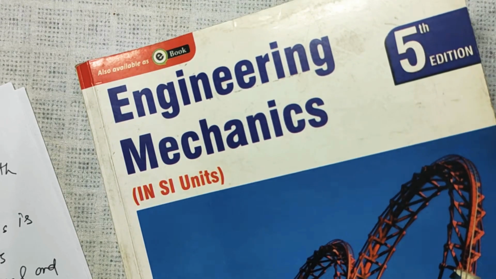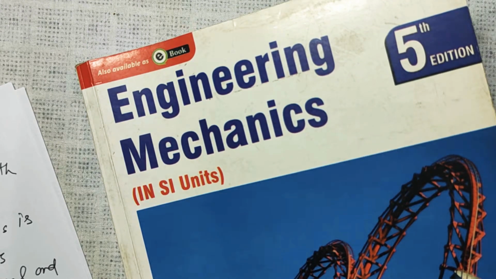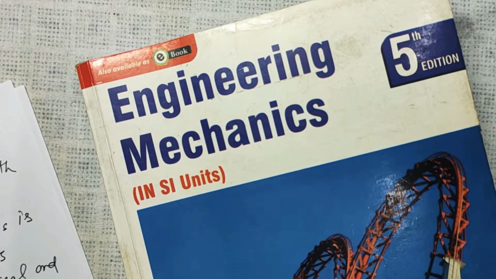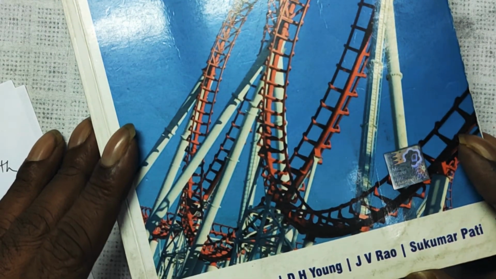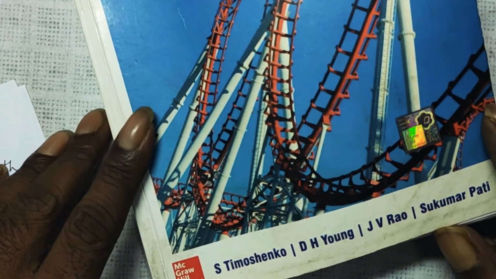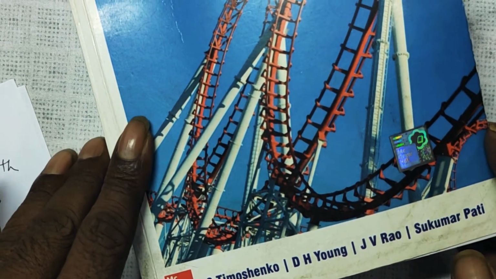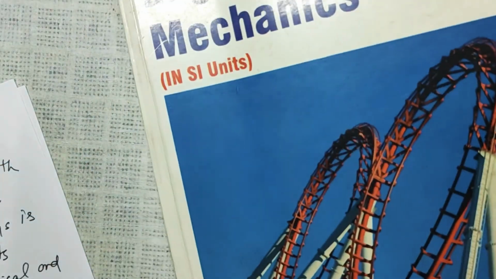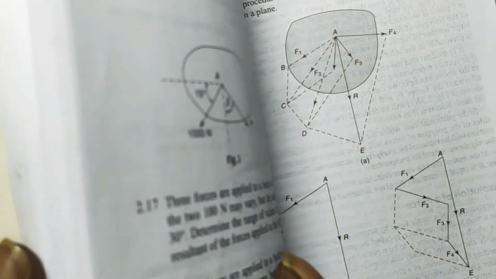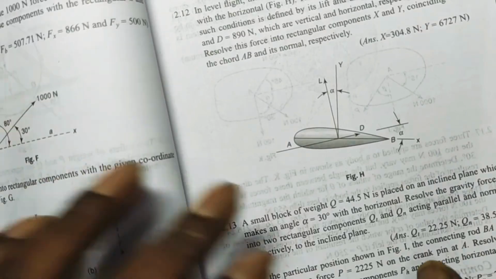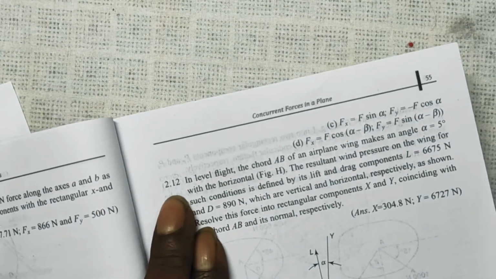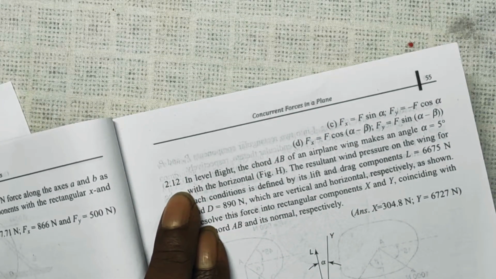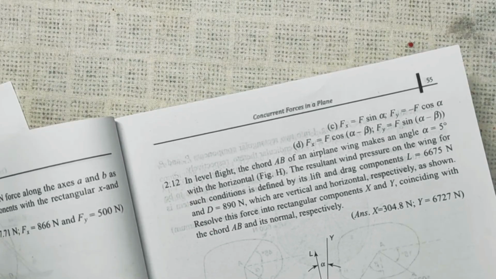Now let us solve another numerical problem from Engineering Mechanics by Timoshenko, D.H. Young, J.B. Rao and Sukumar Pati. I will be discussing problem 2.12. So let us begin.